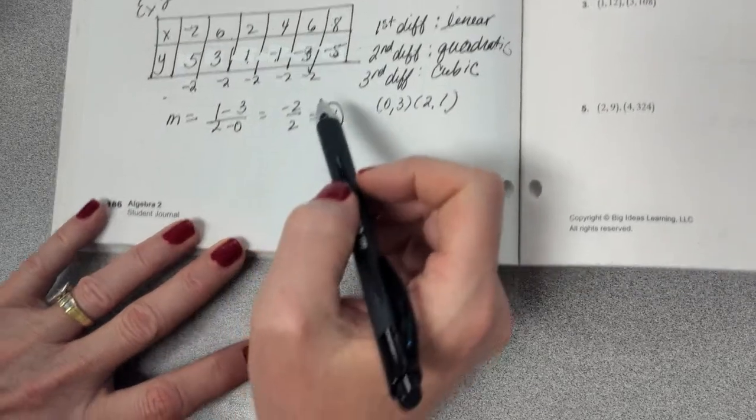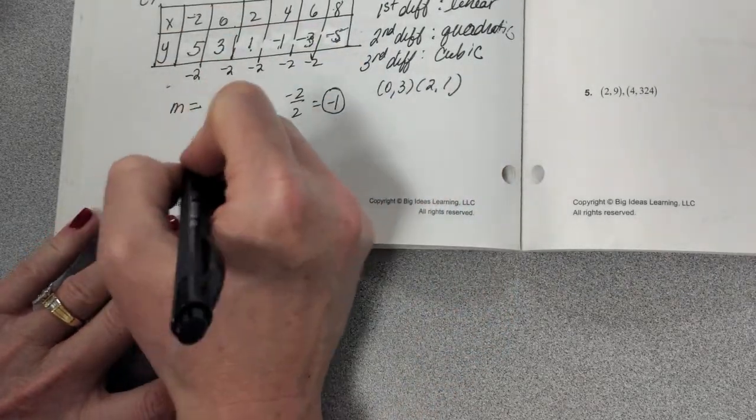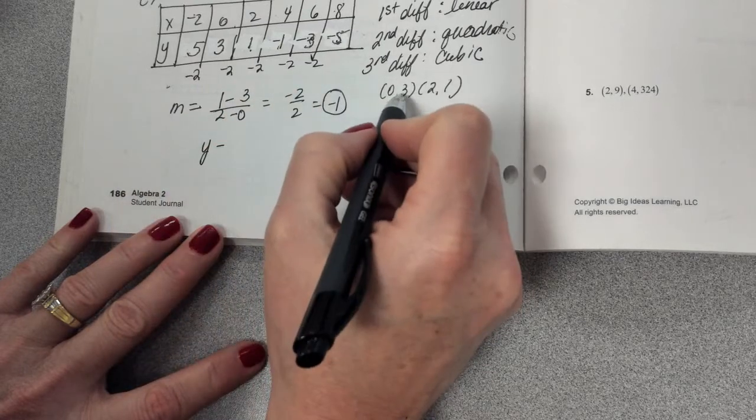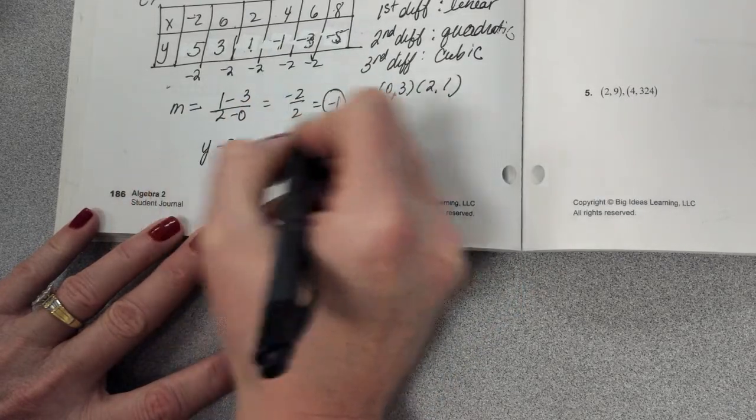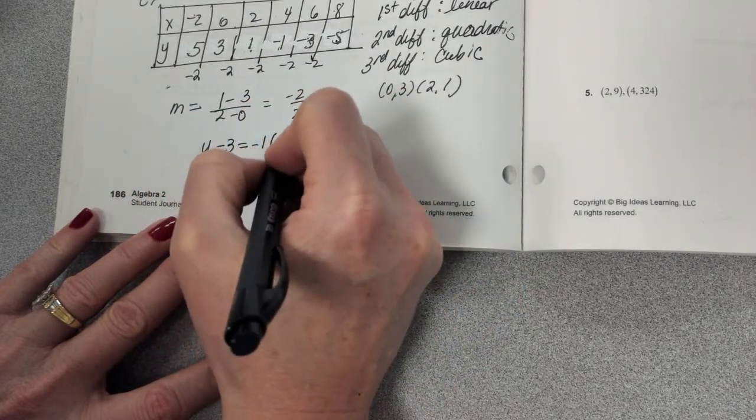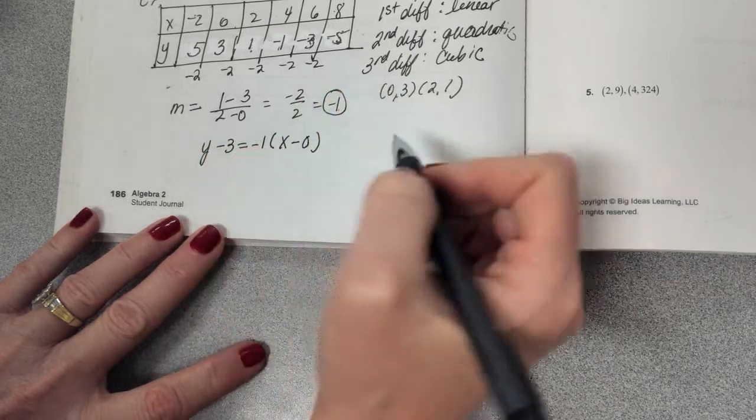So there's my slope. Now I can use point slope formula. y minus y sub 1 equals m, x minus x sub 1.